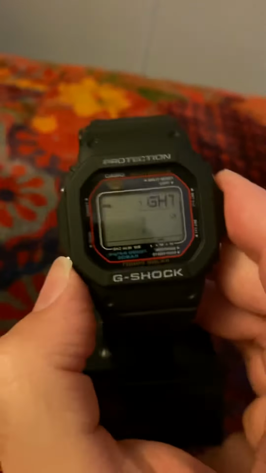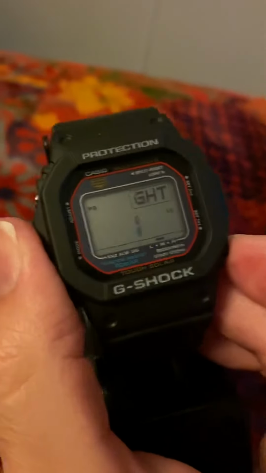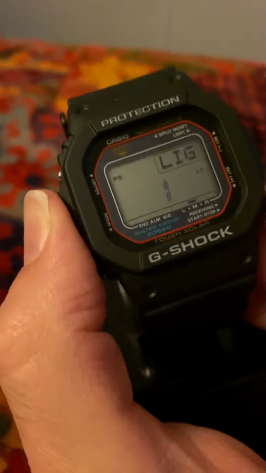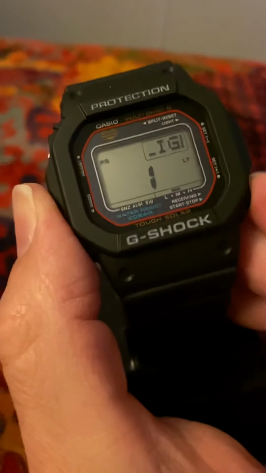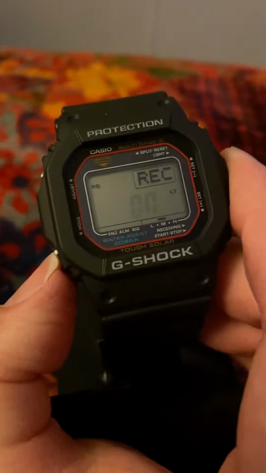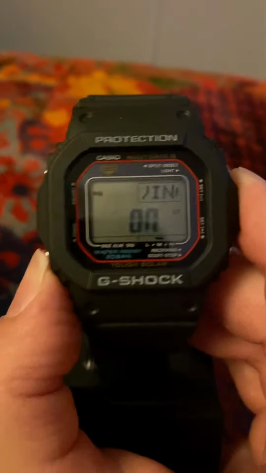You can also, which is also quite nice, which I like, change the duration of the light, how long it stays on for. You can change this from 1 second to 3 seconds. So that's quite nice. You can also turn on and off the receiving.